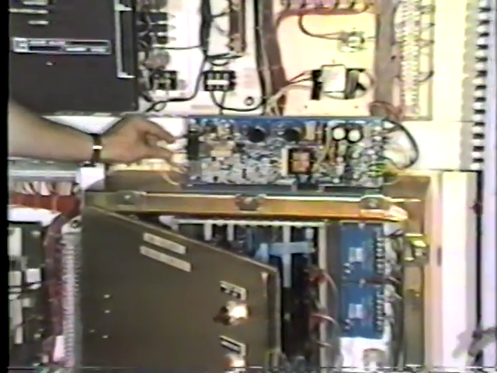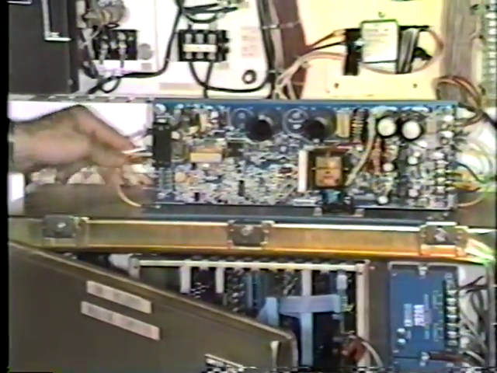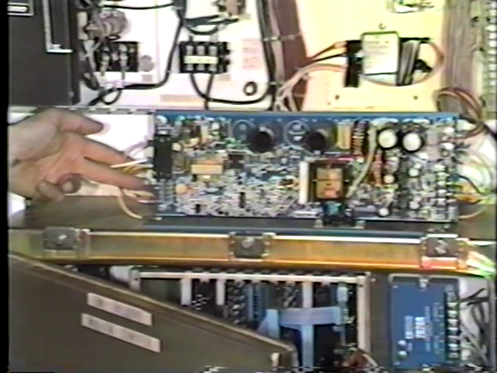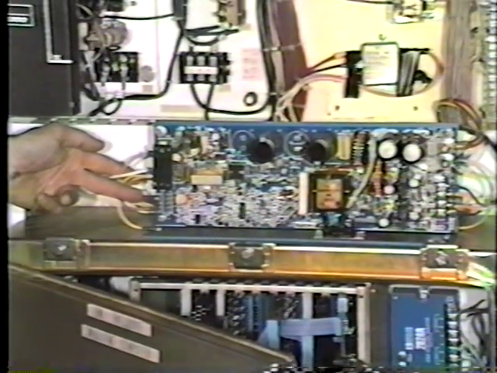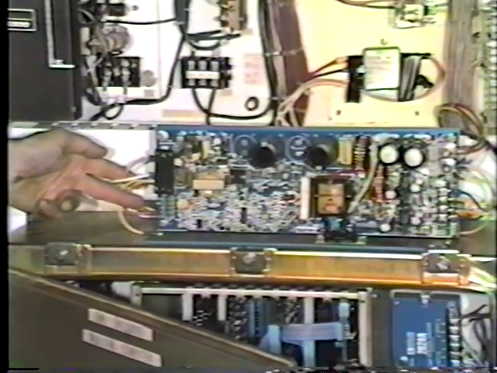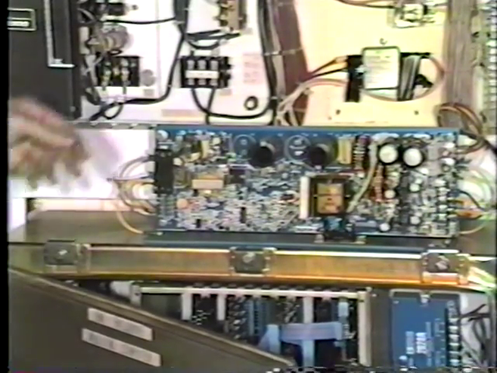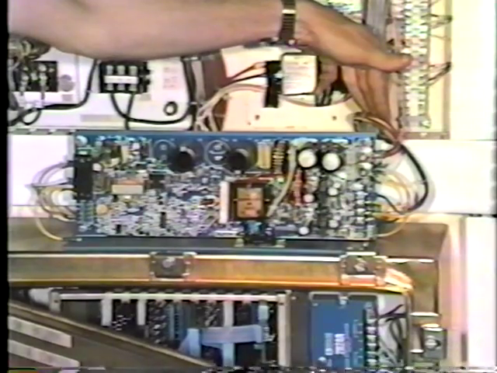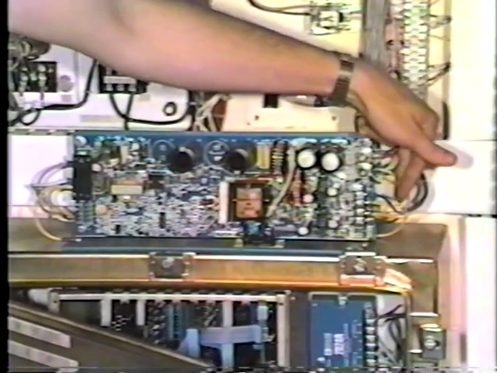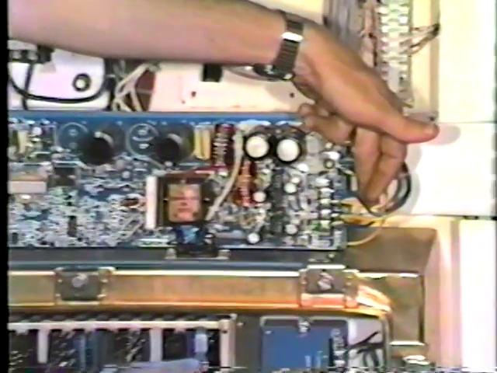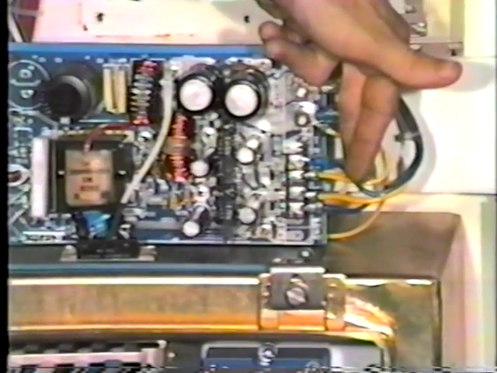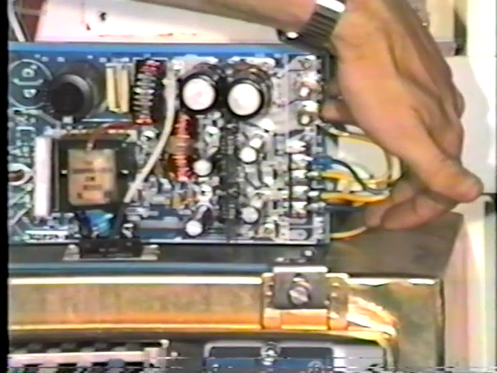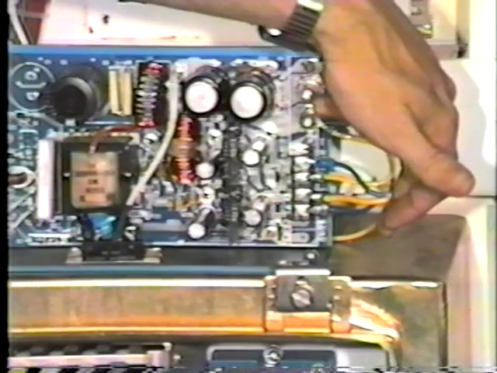That's the power supply. Our incoming power is located on the left side of the power supply. Plus 5 volts are your top two terminals. The next two terminals are plus 12 volts. The bottom two terminals are your minus 12 volts.